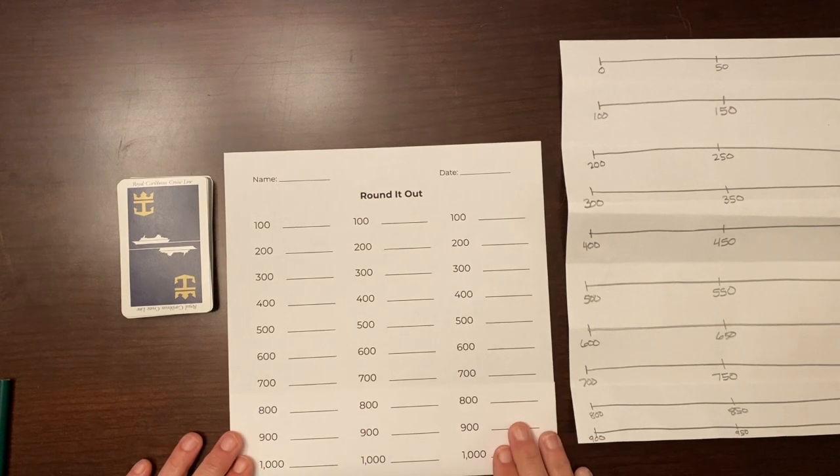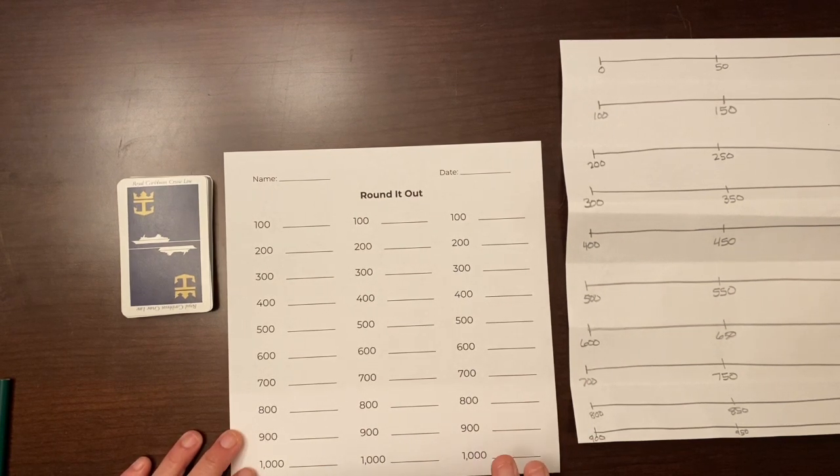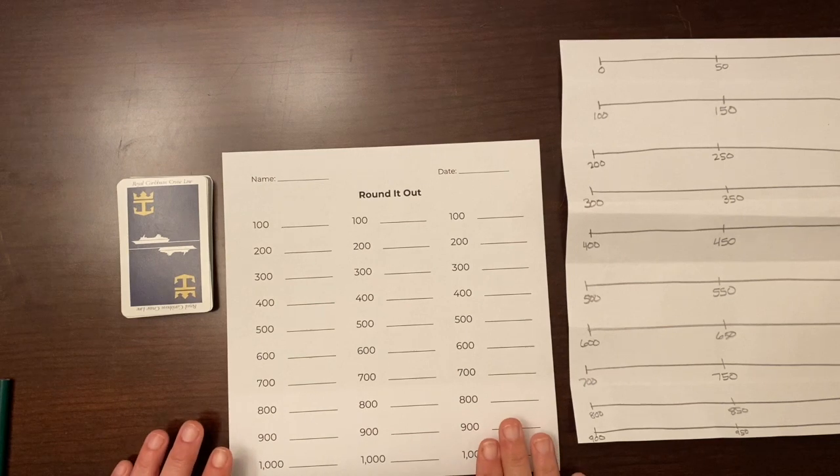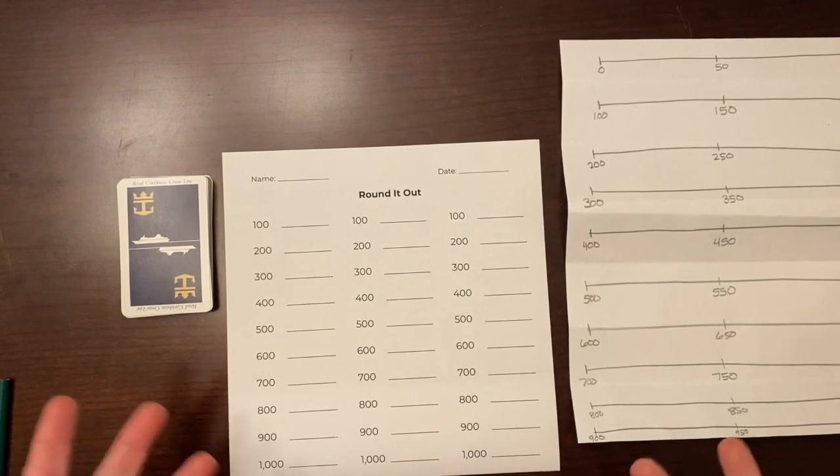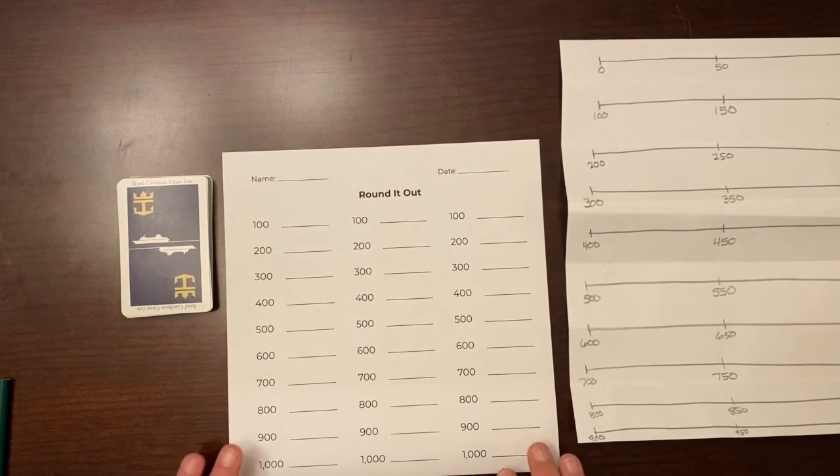Skill, rounding to the nearest hundredths place. Now, rounding shows up in the standards in 3rd and 4th grade as an estimation strategy used in assessing the reasonableness of an answer. So it does serve a purpose.